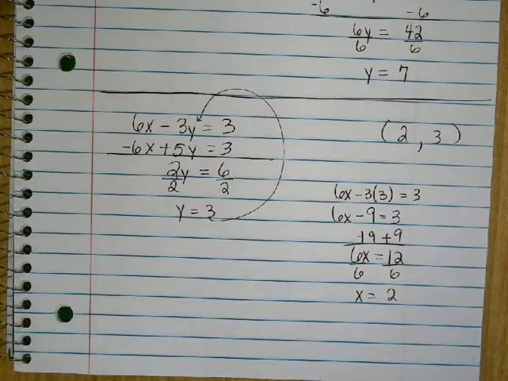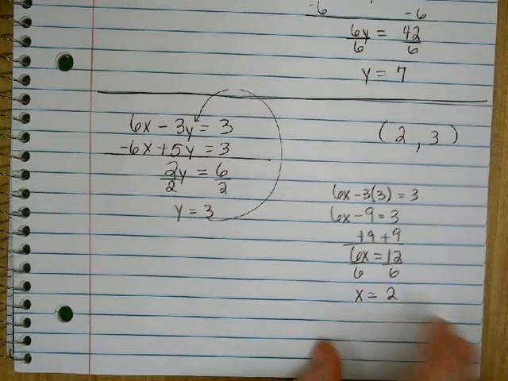Y'all liking this so far? I'm liking this way better than, what's the other one? Substitution. I like it better.